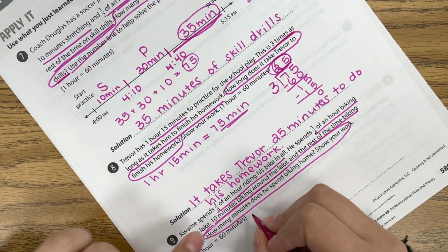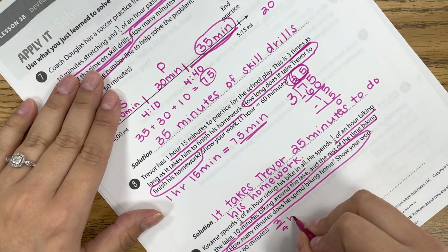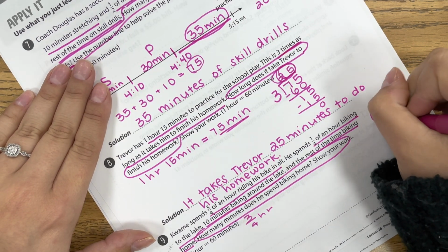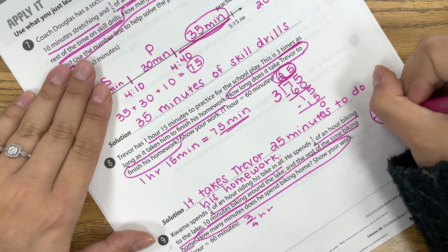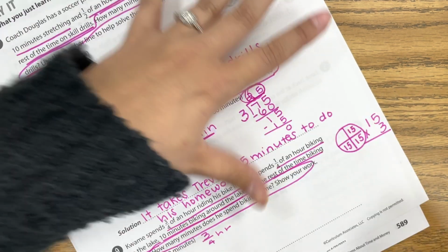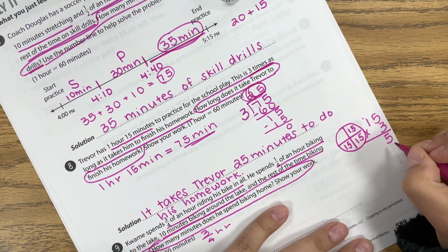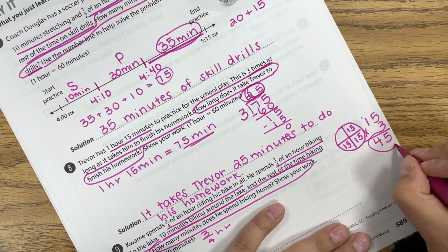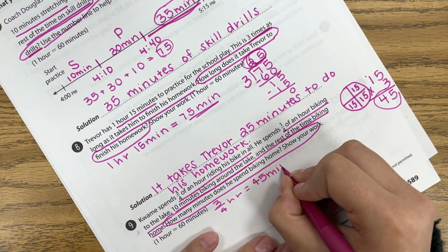So he rides his bike for 3/4 of an hour in all. Now, previously, we already figured out that 1/4 of an hour is 15 minutes. So 1/4, 2/4, 3/4. So 15 times 3 will tell us how long in minutes he rode for. So 5 times 3 is 15. 3 times 1 is 3, plus 1 more is 4. So that means he rode his bike for 45 minutes. So 3/4 of an hour is 45 minutes.